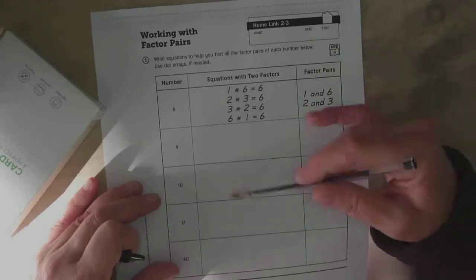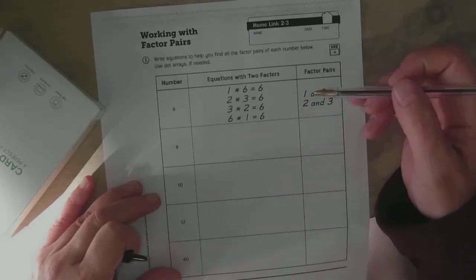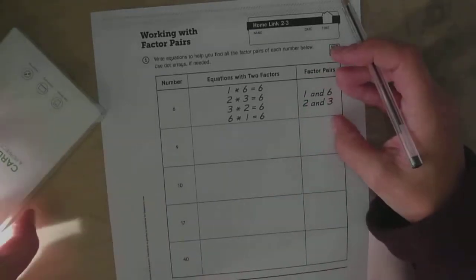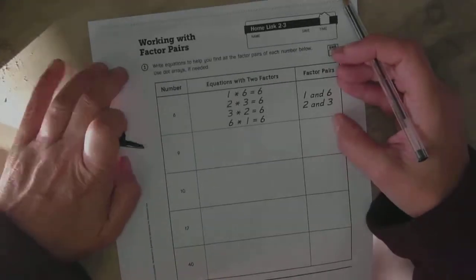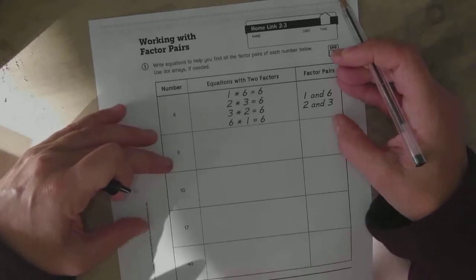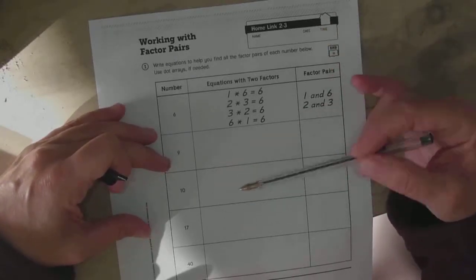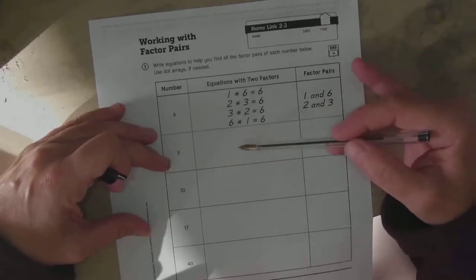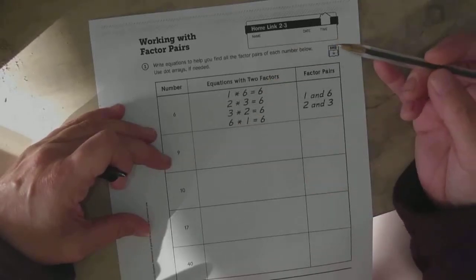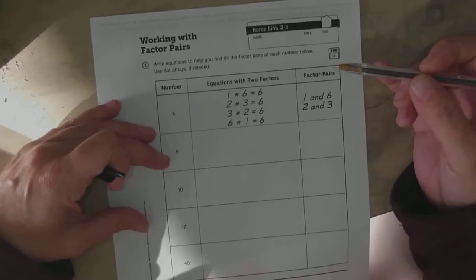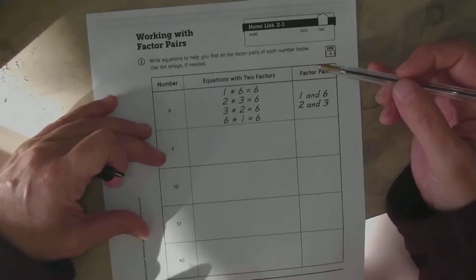So this is very similar to what we did in our journal work. I know some of you didn't get a chance to do that, but we went over the examples in class. So I'm hoping that you can just try to do this on your own. Maybe try to go ahead and write down the factors of 9. See if you can do that. And then restart the video.